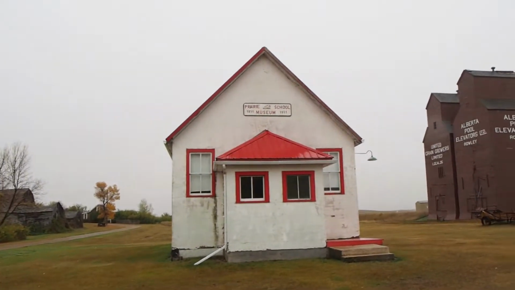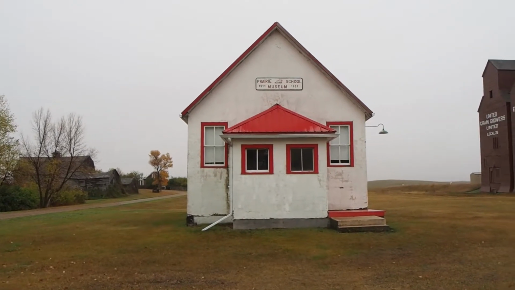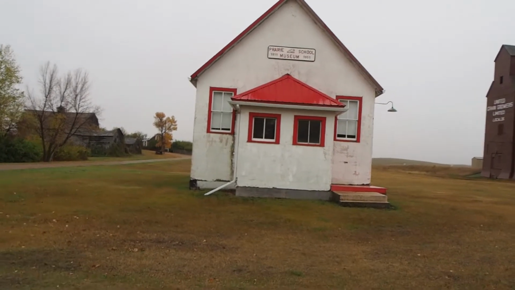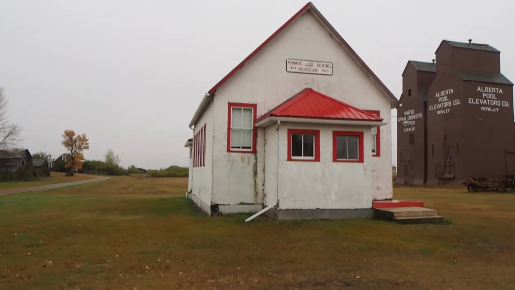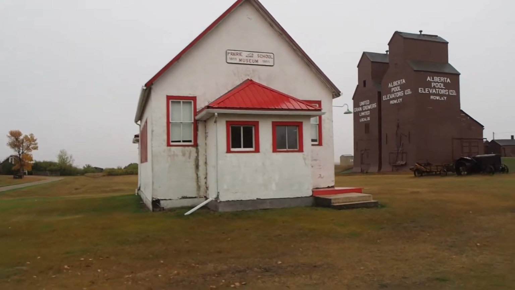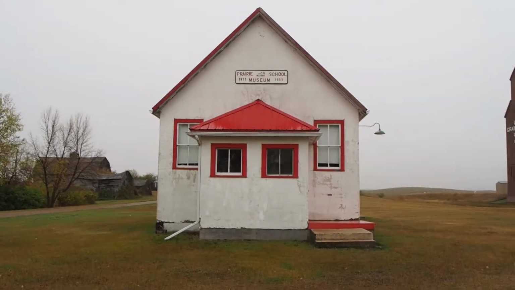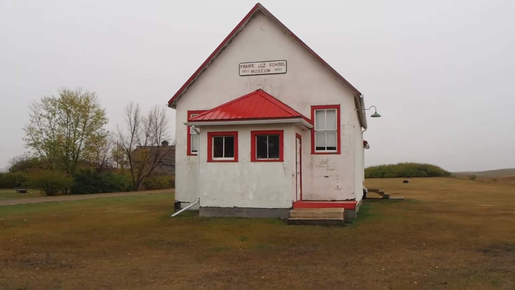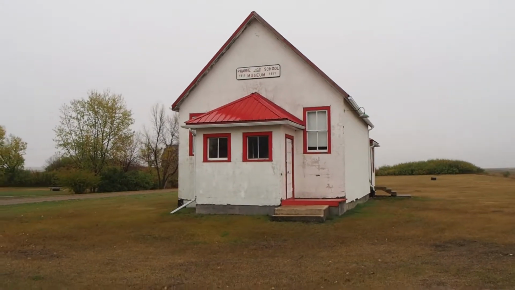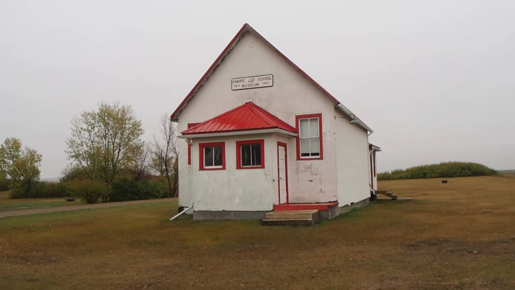I'll take a head-on shot somewhere like that, and then also one from the side, maybe this side, because the grain elevators will possibly distract a bit. Something like that would be approximate.